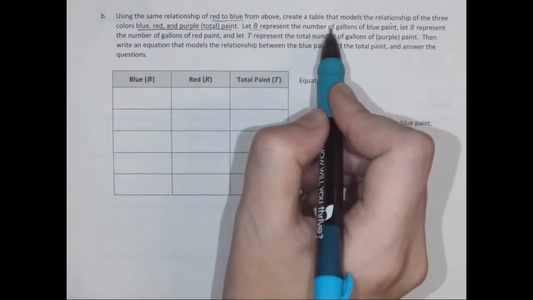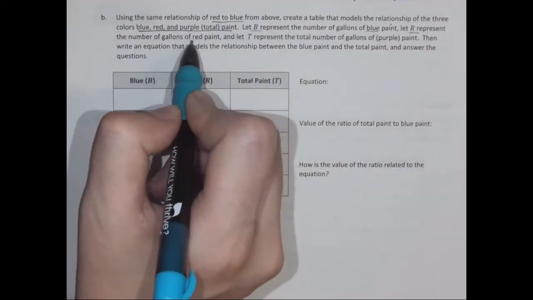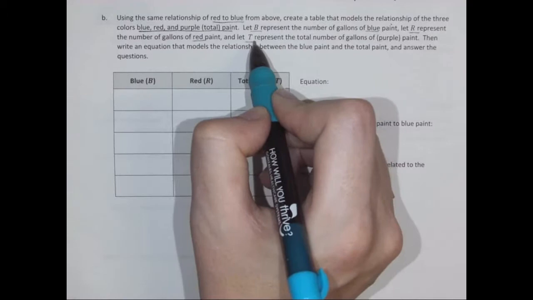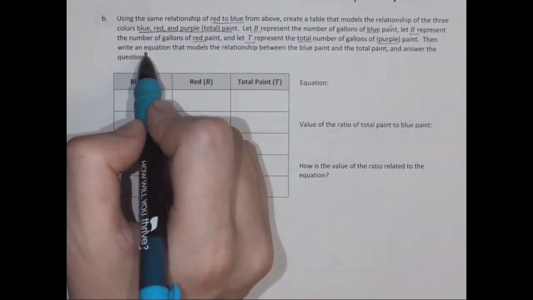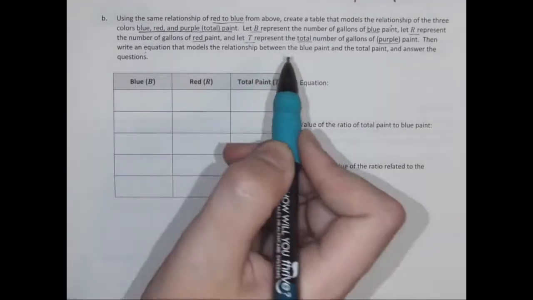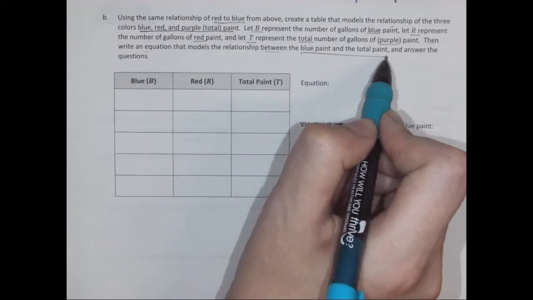Let B represent the number of gallons of blue paint. Let R represent the number of gallons of red paint. Let T represent the total gallons of purple paint. Then write an equation that models the relationship of the blue paint and the total paint and answer the questions.